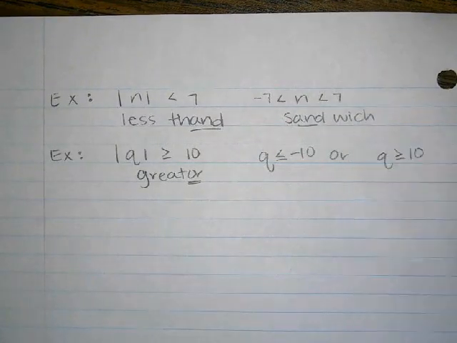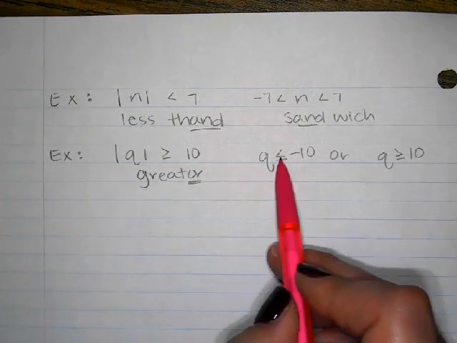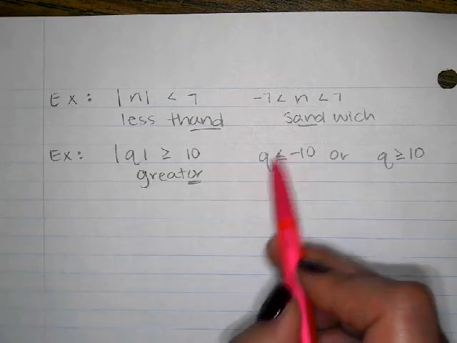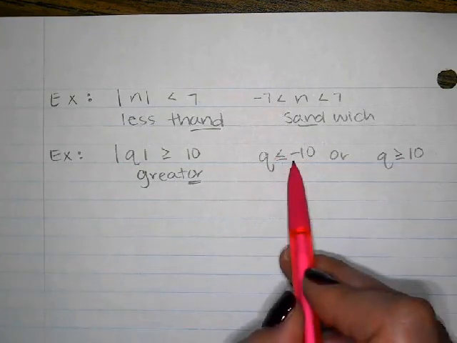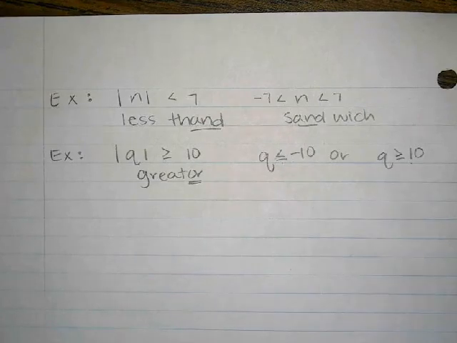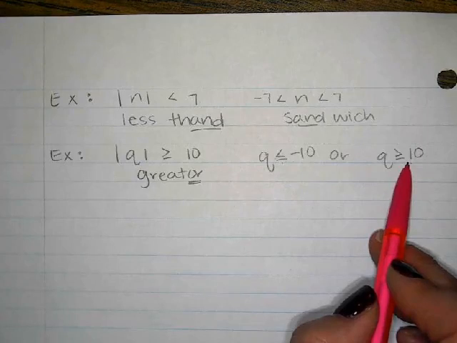The smaller one always goes with the less than, the smaller number. See how it points to the left? So that's the smaller one. And then this one points to the right, so this is the bigger one. Smaller number goes over here, bigger number goes over there. Less than -10, greater than +10. Arrows go in opposite directions. One answer or the other.